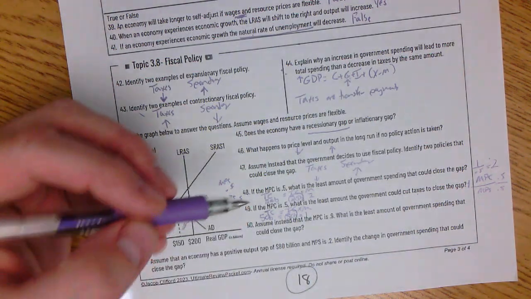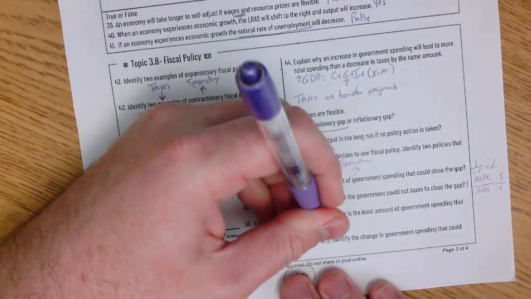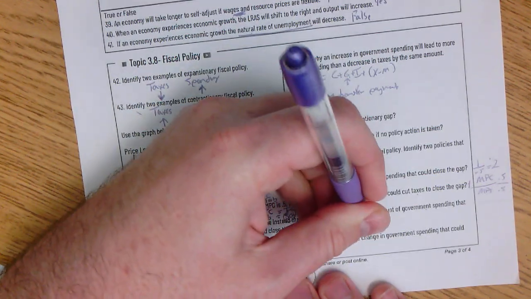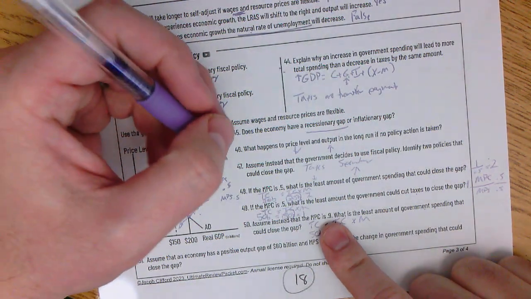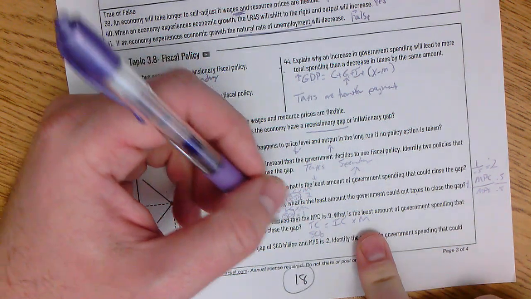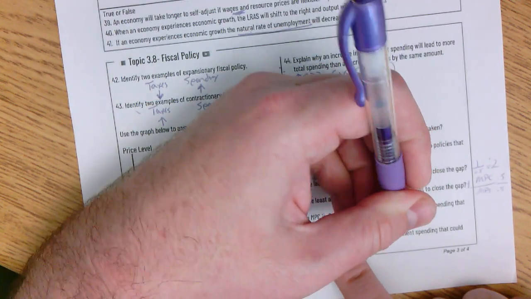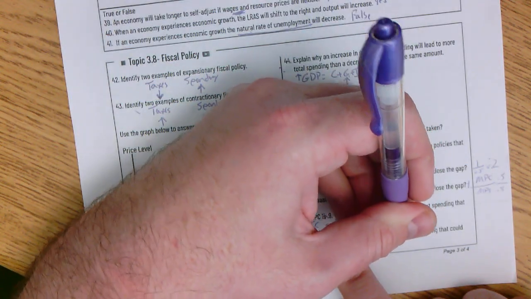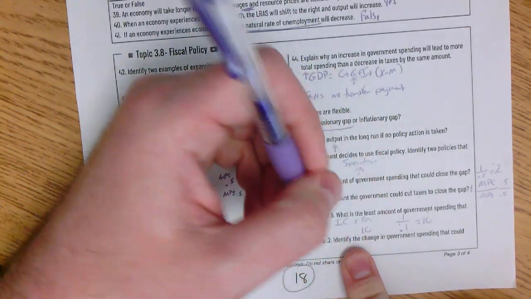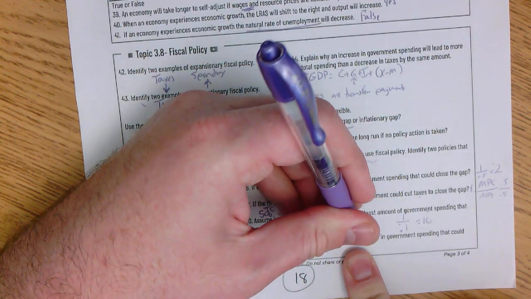Now, it's saying here, assume that the MPC changes to 0.9. Now what's going to be the least amount that could close this gap? So the total change needs to be 50 billion equals initial change times the multiplier. Since this MPC is higher, people are consuming with more money than they were before. That's going to increase our multiplier. If our MPC is 0.9, then our MPS is going to be 0.1. So the spending multiplier, 1 over MPS, or 1 over 0.1 in this case, is going to equal 10. So now our spending multiplier is 10. So divide both sides by 10, and the initial change would need to be $5 billion.